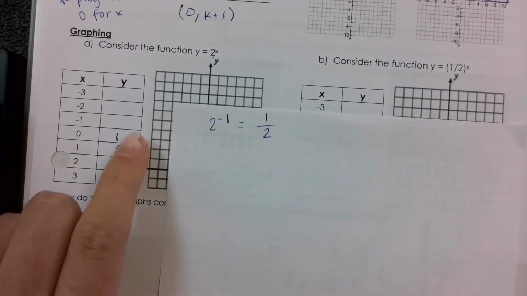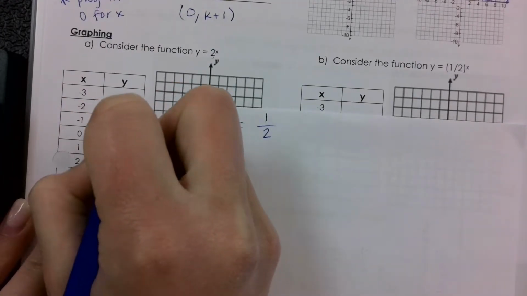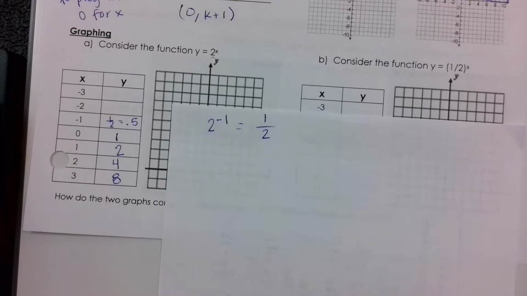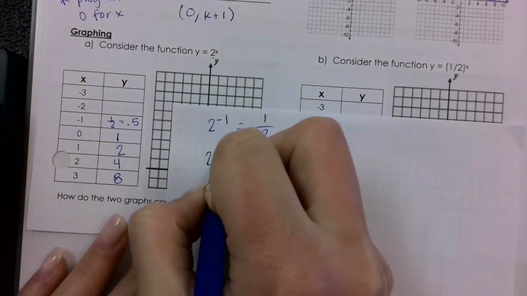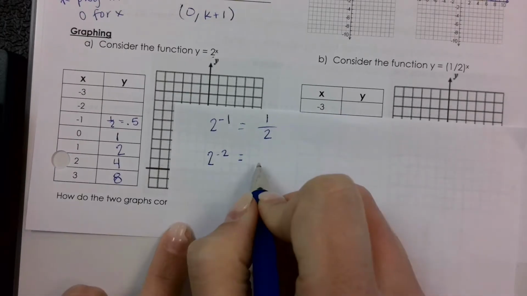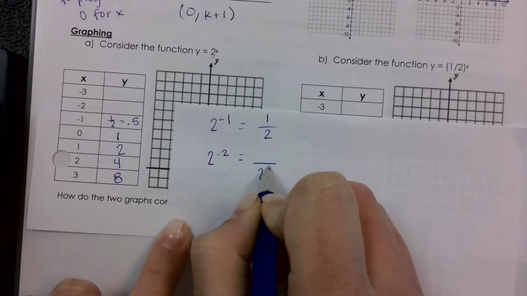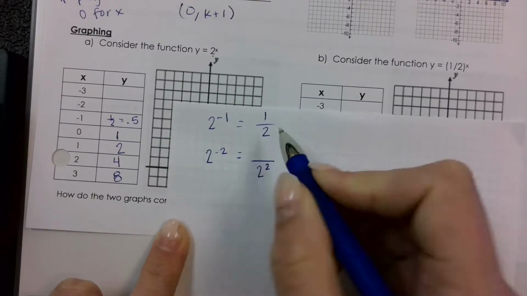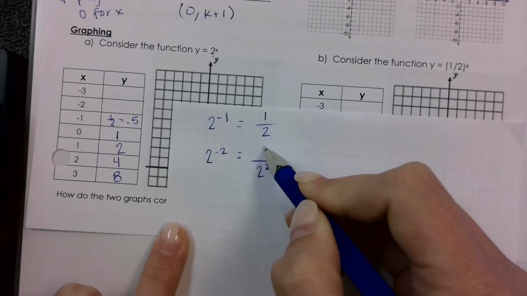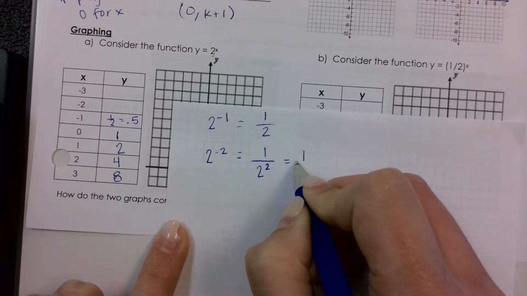So what might be easier to have right here instead of 0.5? So I'm going to put both. So what about 2 to the negative 2? What do you have to do with negative exponents? Put it on the bottom. So on the bottom of our fraction, what do we have? 2 what? Squared. And what's on top? 1.